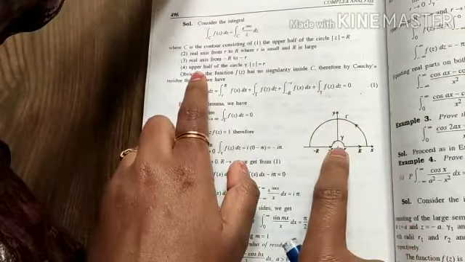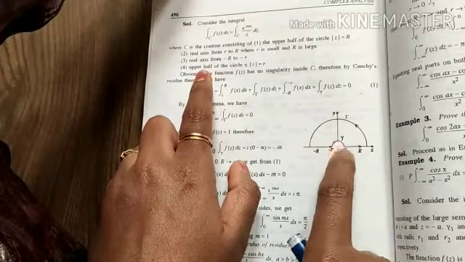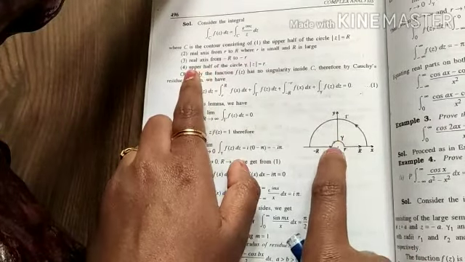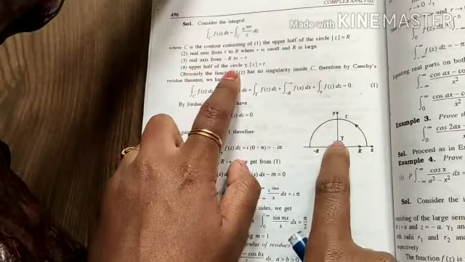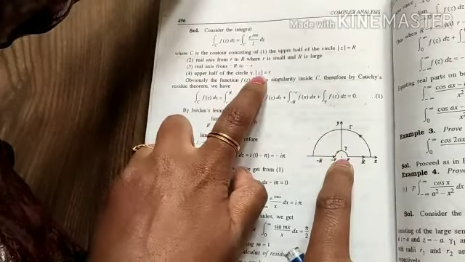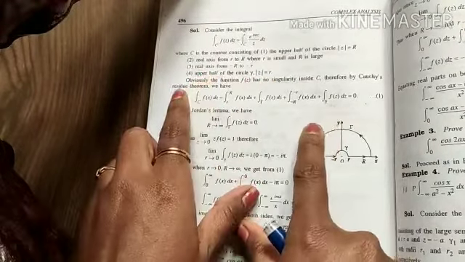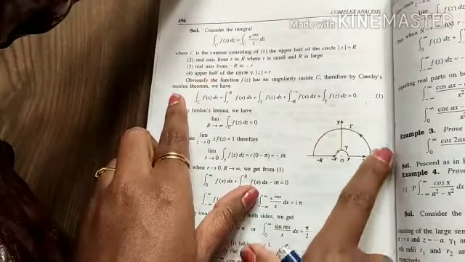Small letter gamma ಯಾವ್ದ್ರಿಂದ ರೆಪ್ರೆಸೆಂಟೇಷನ್ ತಗೊಂತಿದ್ದೀರಾ, ಈ ಸ್ಮಾಲ್ ಸೆಮಿಸರ್ಕ್ಯುಲರ್ ರೀಜನ್ ಅನ್ನ ಕನ್ಸಿಡರೇಷನ್ ತಗೊಂತಿದ್ದೀನಿ. ಅದರಲ್ಲೂ ಸಹ ನೀನು ಏನ್ ಚೂಸ್ ಮಾಡ್ತಾ ಇದೀಯಾ, that is upper half of the circle gamma where mod z is equal to what, r. Okay, this completes your entire contour region C.